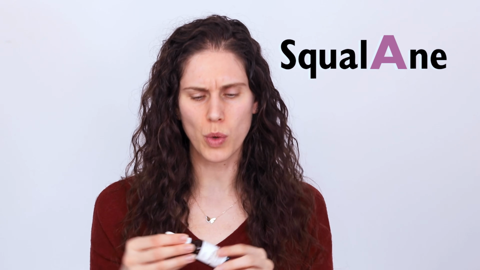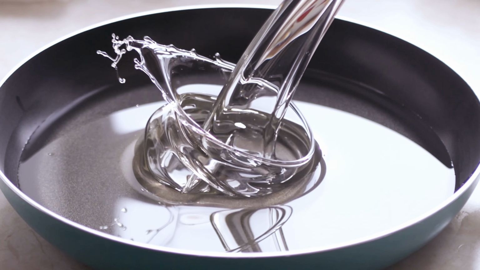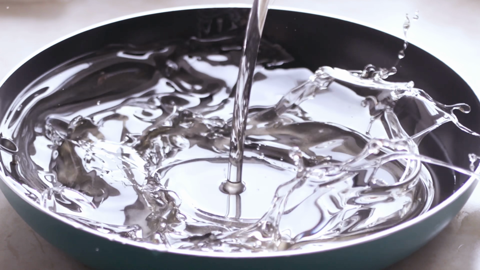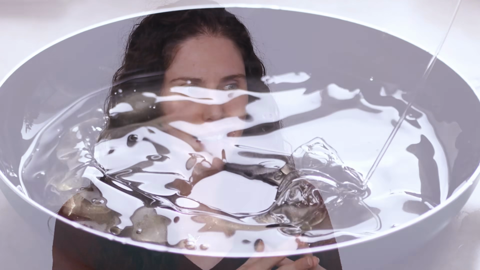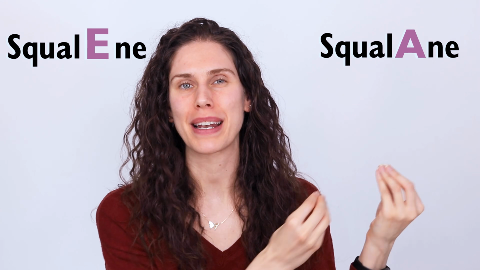So we've spoken a lot about the squalene that our skin naturally creates, but what about the squalane? And why is squalane in so many more skincare products? Well, again, the main difference is that A, but it's not just that A, it's what that A represents. Hydrogenation. You've probably heard of hydrogenation when it comes to oils that you cook with, or heart health, your arteries, trans fats, etc. But what exactly is a hydrogenated oil, and how is squalane different from squalene? Does it come from the kidneys of koalas? No, it does not. Squalane is actually squalene that has been hydrogenated.